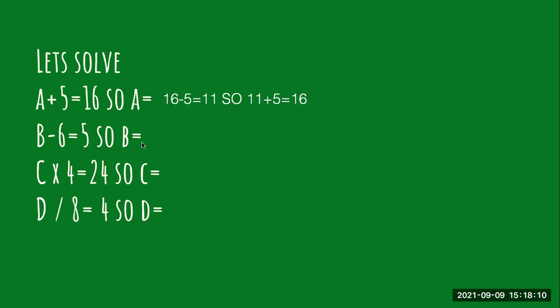So it will be 11 minus 5 is equals to 6. Oh wait, why am I writing like this? I'm so sorry, I wrote the wrong sum. 11 minus 6 is equals to 5. You can check it. 10, 9, 8, 7, 6, 5. That was quite nice, I must say.